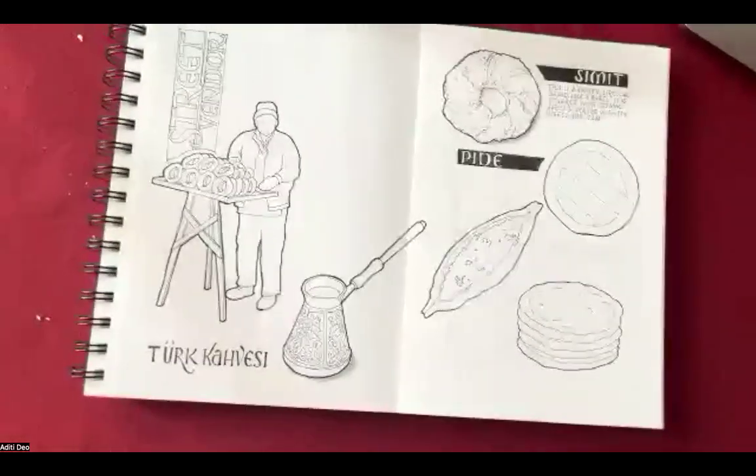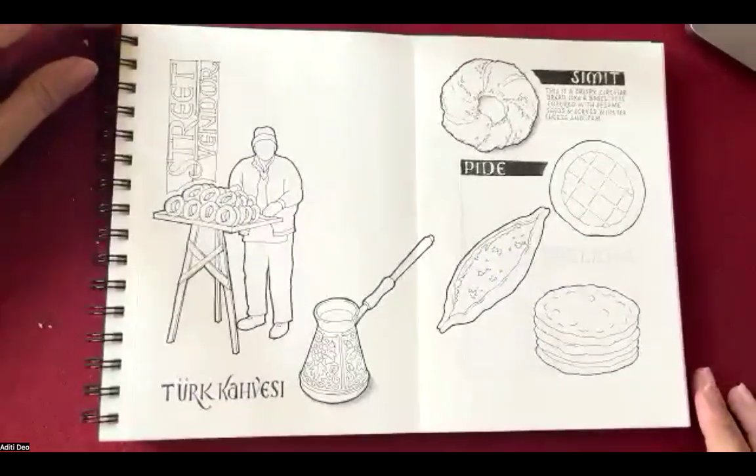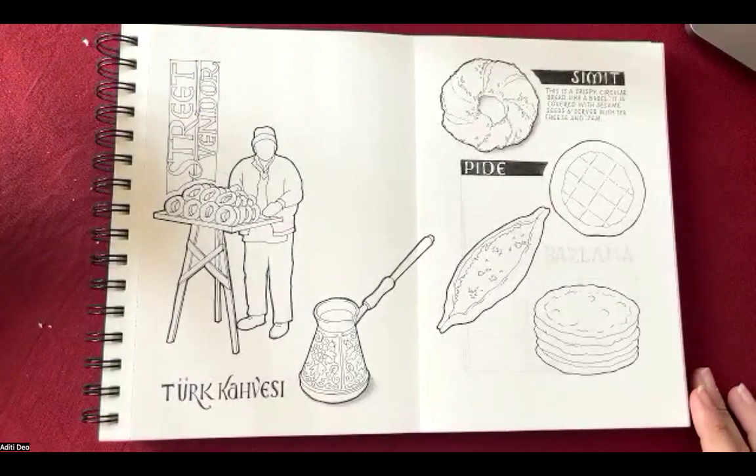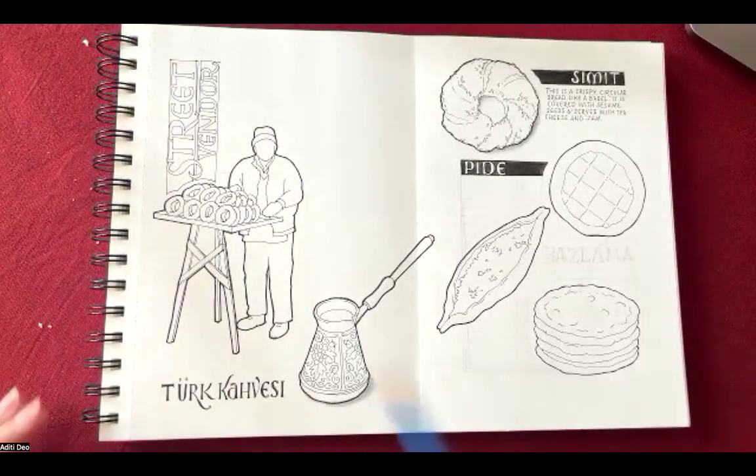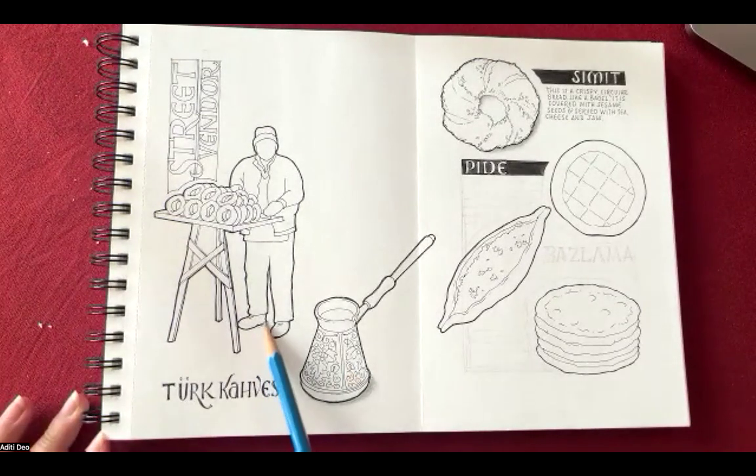Nice. This is a nice graphic page. I quite like it. It's lovely. All very balanced and nicely done.